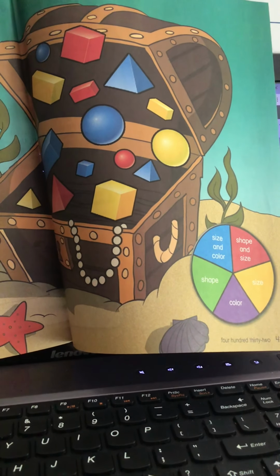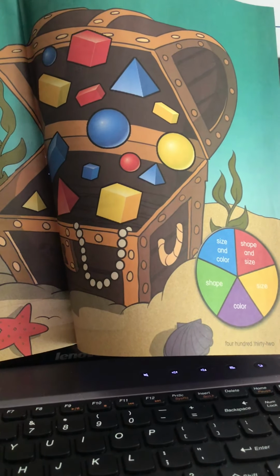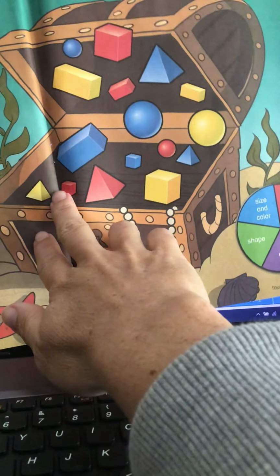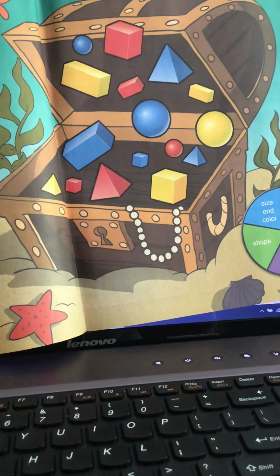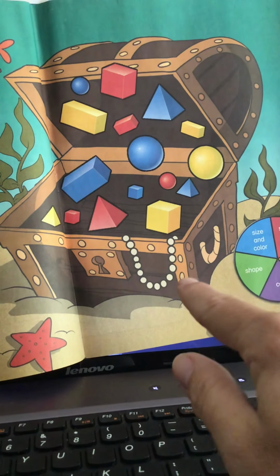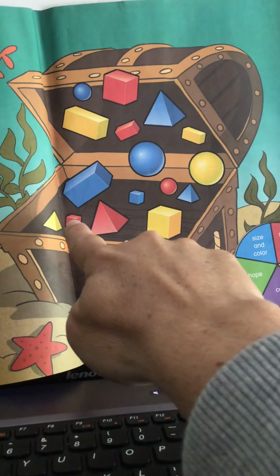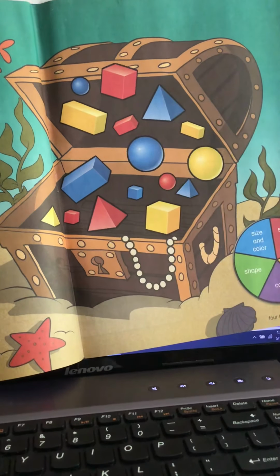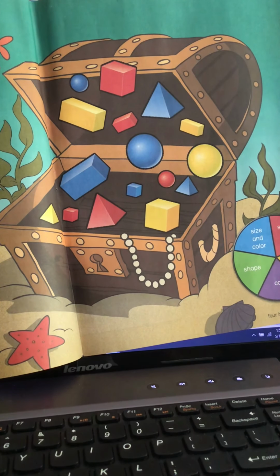So it'll tell you if you land on shape, you are going to put counters on all the things that are the same shape. So if you wanted to put your counter on the cube, and the cube, you will be putting them all on the same shape.